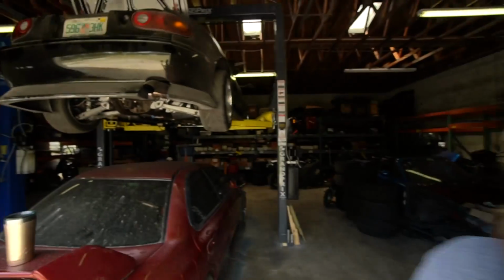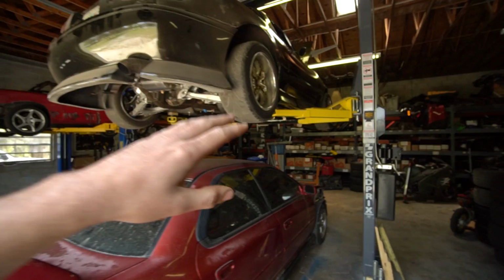So I've got some work to do to the LS Miata today to get the setup dialed in.